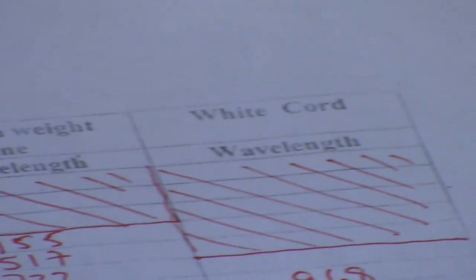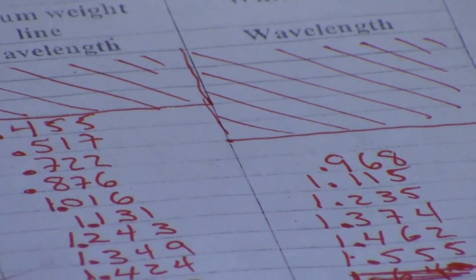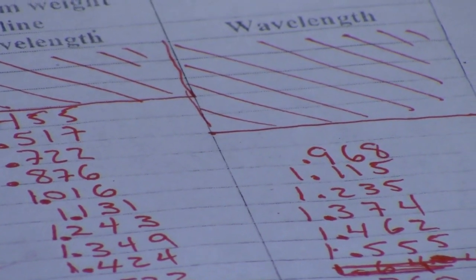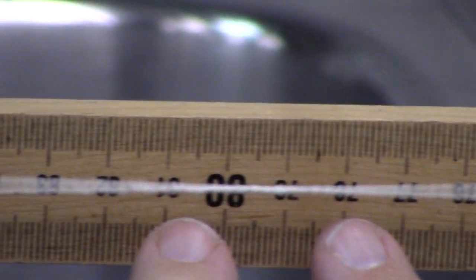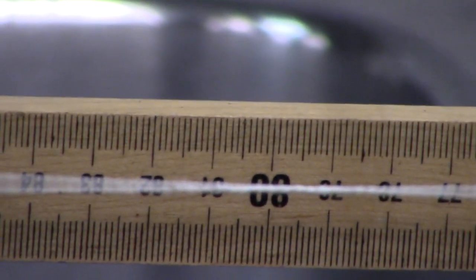Okay, and then finally we're at the last one. We're at 100 grams here. All right, so last one. 100 grams. Node 1, node 2, maybe at about a 79 and a half. We'll just call it 79 and a half.